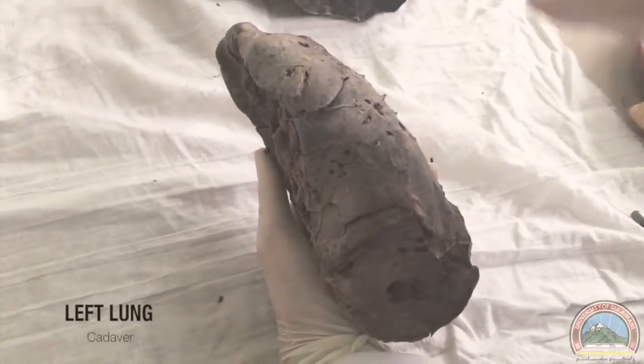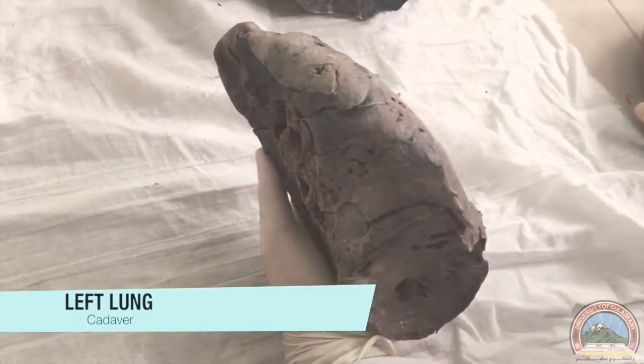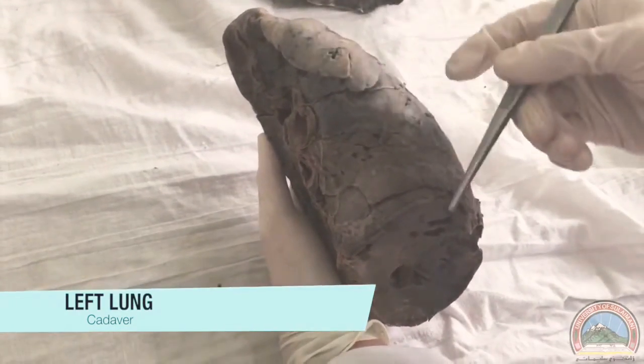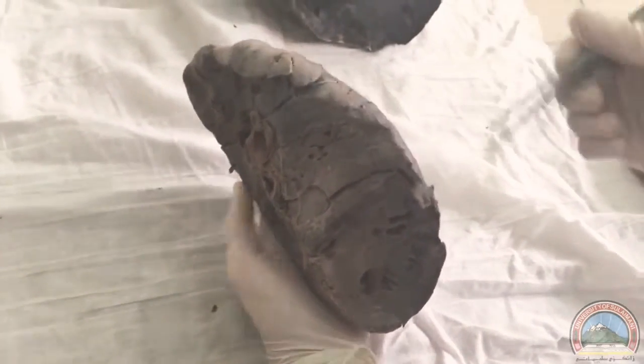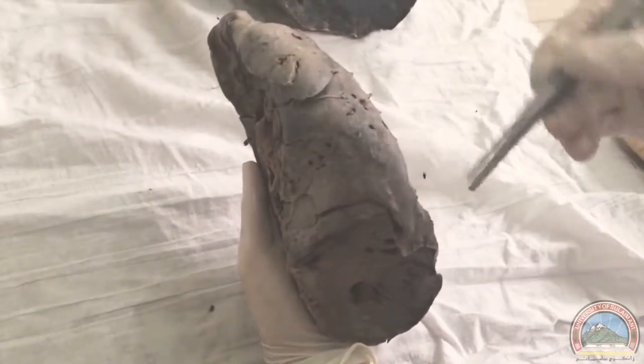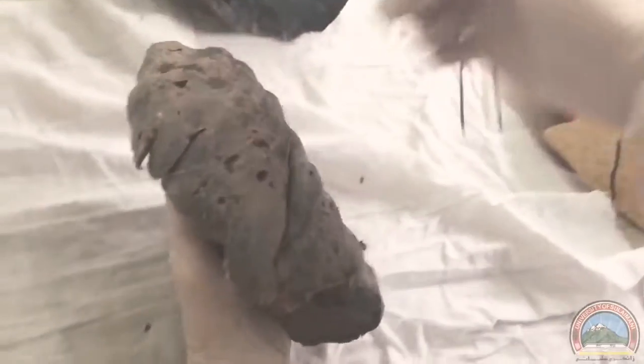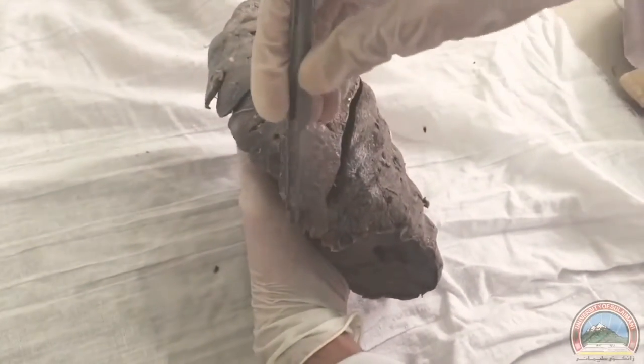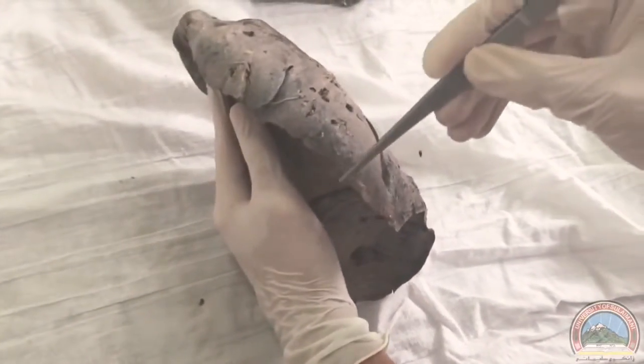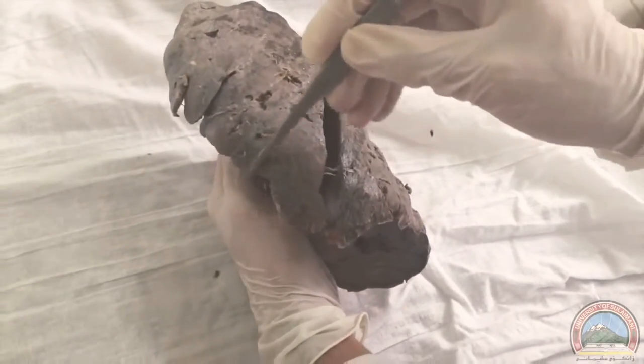This is the left lung. This is its position in the body. This is the sharp anterior border or surface. Here we've got the lingula, this lobe. This lobe is called the lingula, and this notch is called the cardiac notch for the heart.